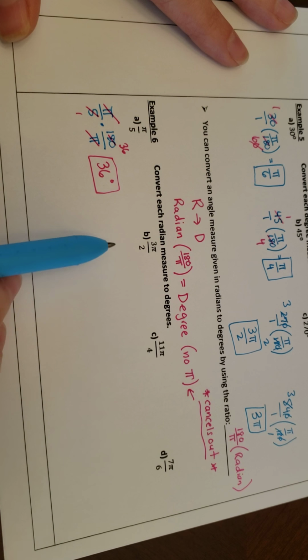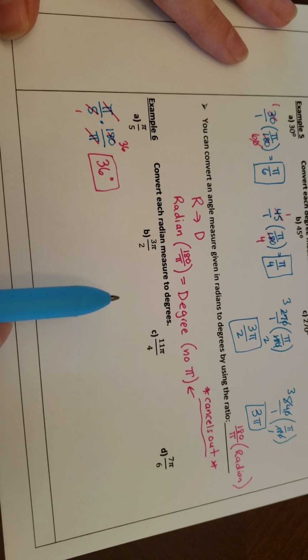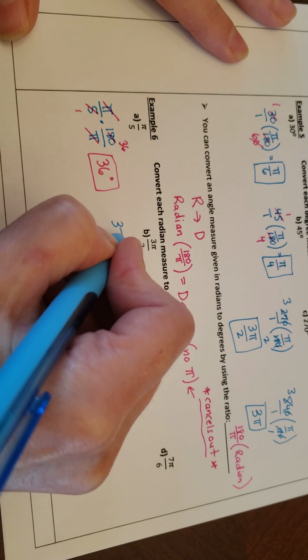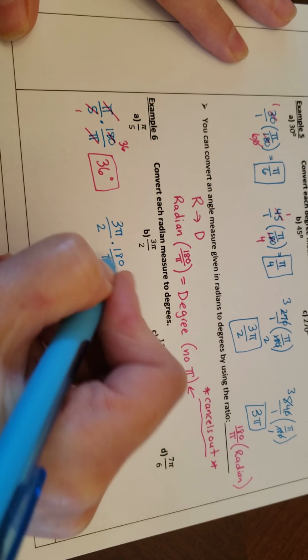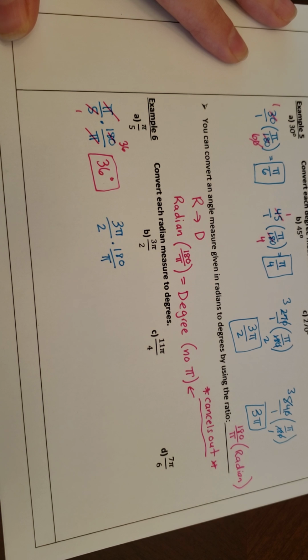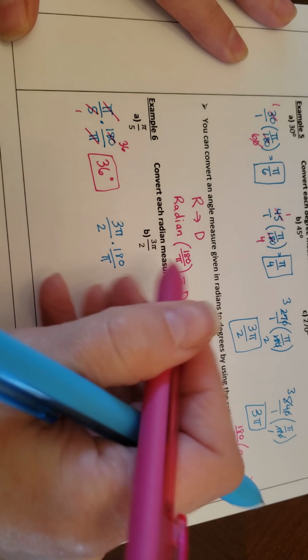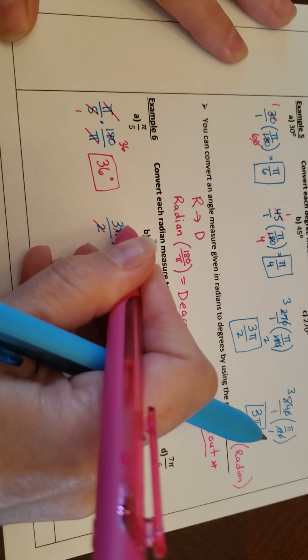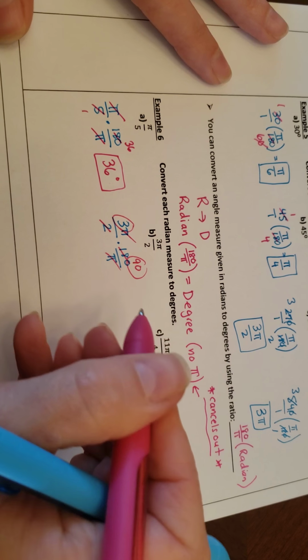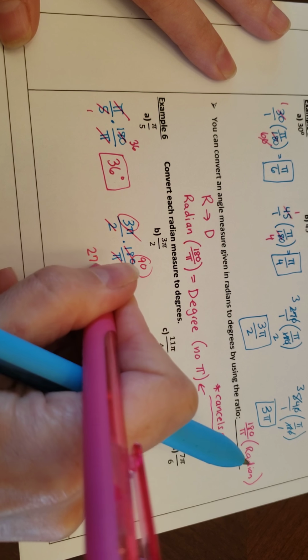Again, if you want to stop and practice these 3 and then come back and see if you get the answers right, now would be a good time. I'm going to continue. 3 pi over 2 times 180 over pi. You can cancel off the pi's right off the bat. So pi's. 2 goes into 180 90 times, and then 3 times 90 will give us 270 degrees.